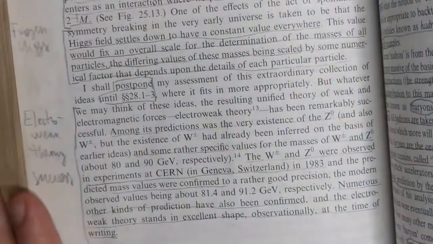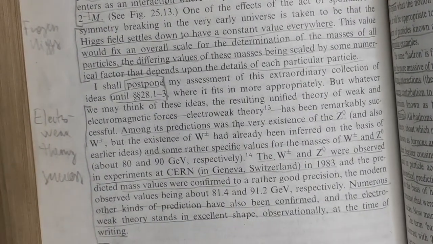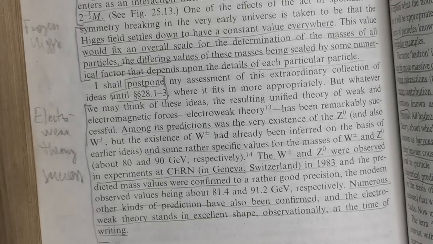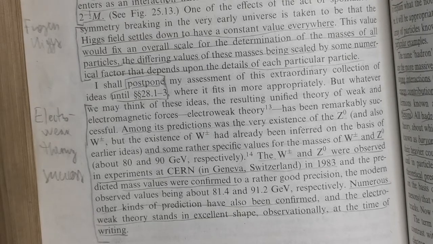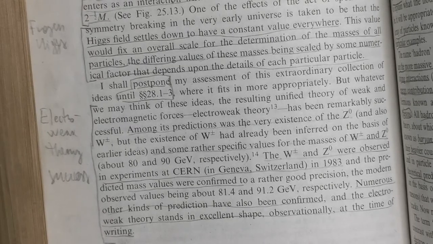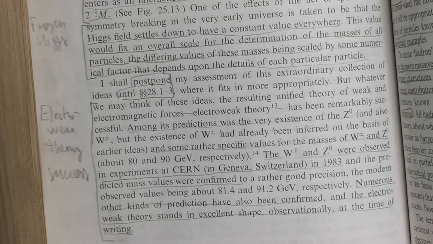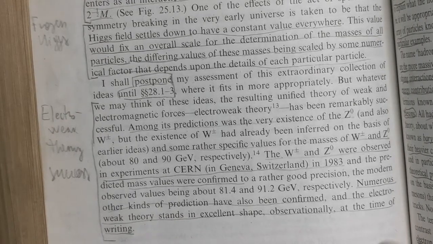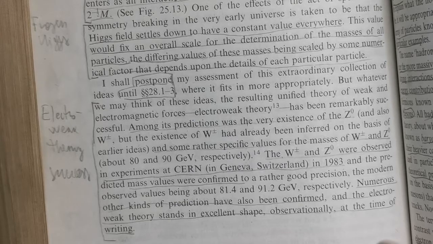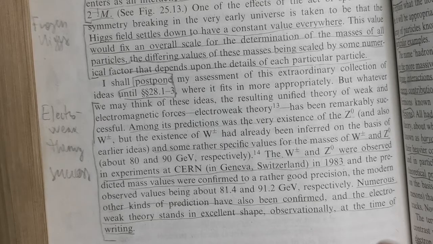So we'll talk about the Big Bang there and inflationary theories or maybe other theories of the early universe. Anyway, the last paragraph here just says that electroweak theory actually was really successful. It predicted the Z boson, and it also predicted the masses of the bosons for the weak interactions pretty accurately.